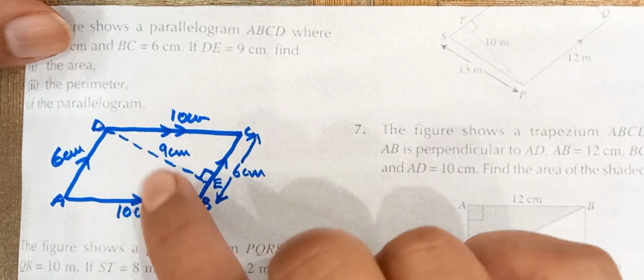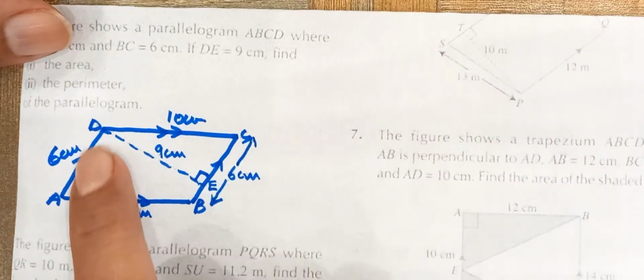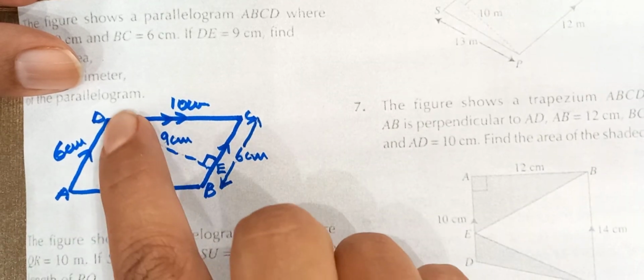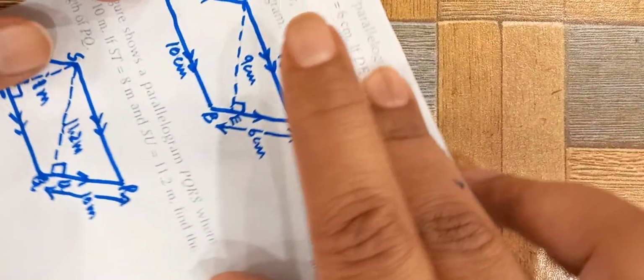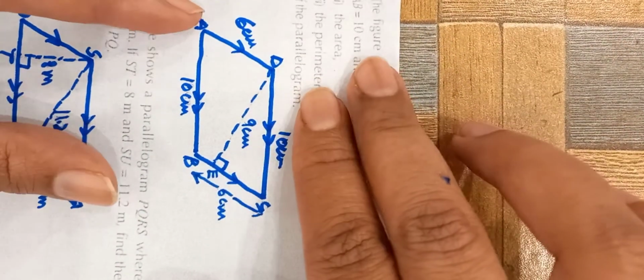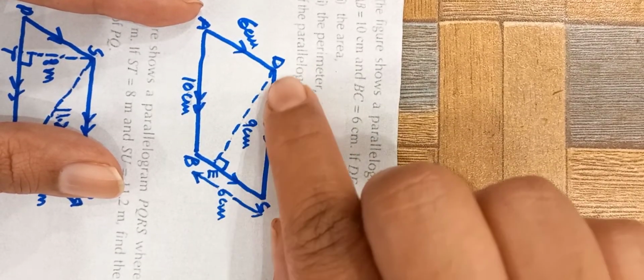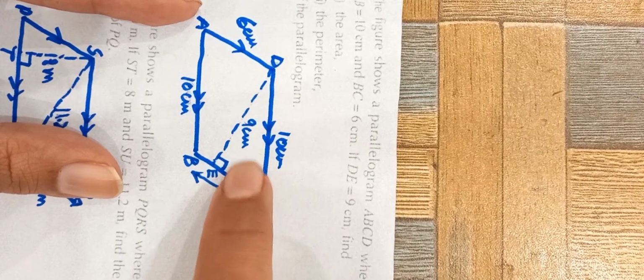It does not make any difference whether it is drawn from here to here or from here to here. I can tilt it. So now I know that height is this, and height always makes a 90-degree angle with the base. So base is BC and height is 9 centimeters.